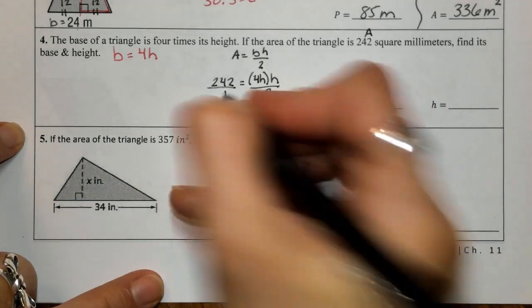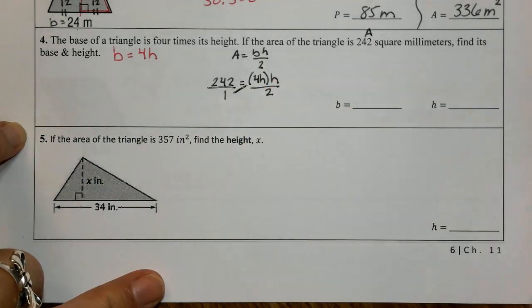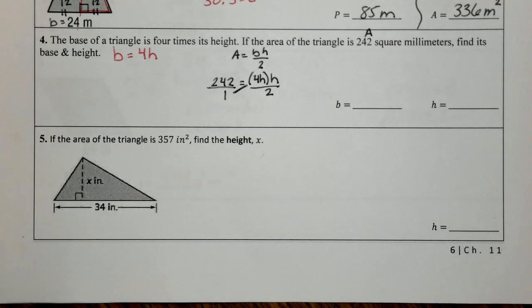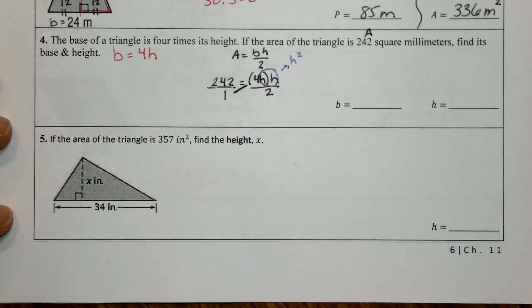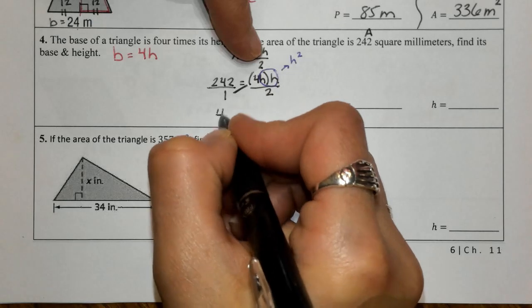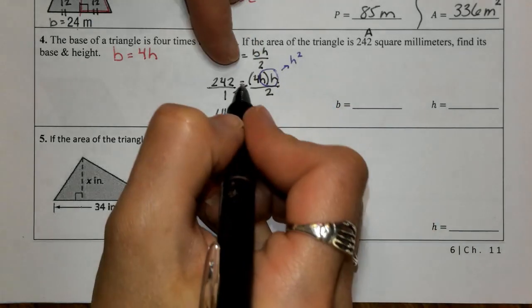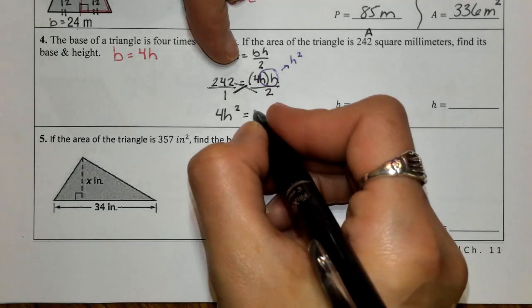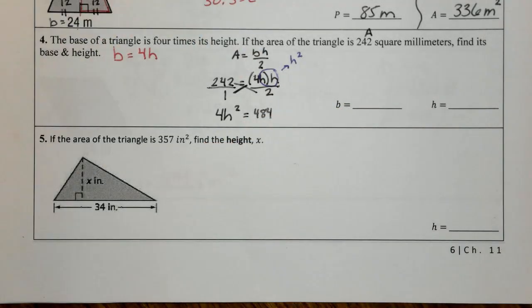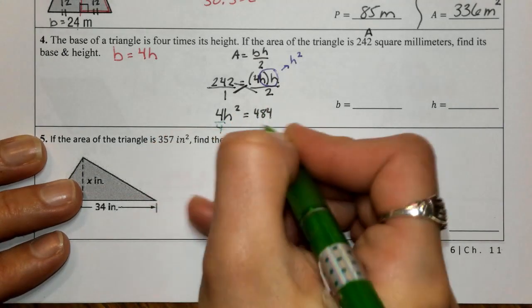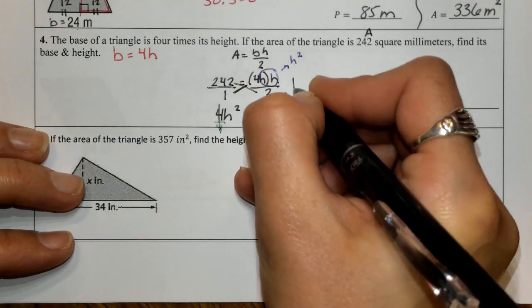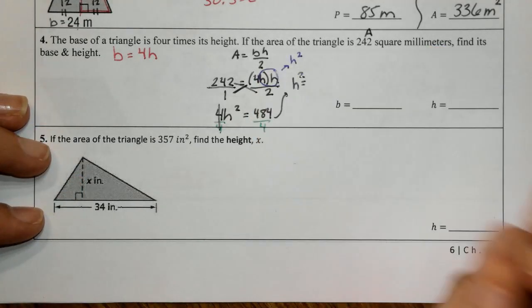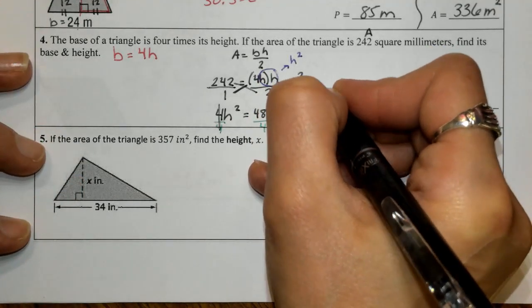Change this up from my answer key here. When we cross multiply, we're just going to wind up with 4HH. What I need you to see here is this is H times H, which is going to become H squared. So all in all, this is going to wind up being 4H squared equals, and when we multiply the other direction, we get 484. We want to get rid of the 4 coefficient before we take care of the exponent, so we divide both sides by 4. We're going to have the height squared is equal to 141.